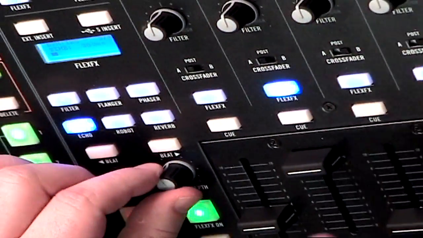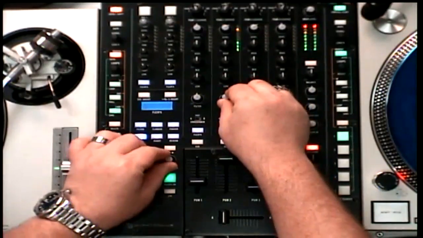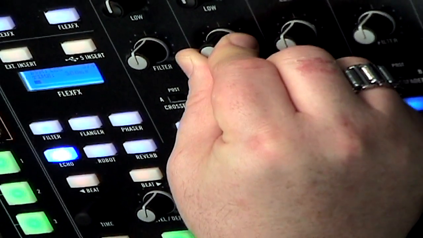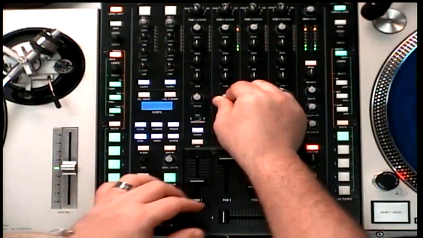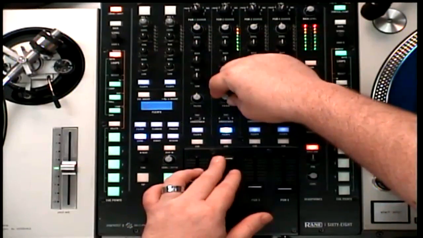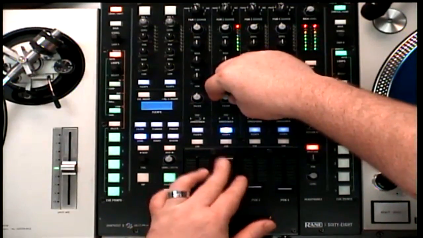Now your sweepable filter knobs on each channel will still work while your effects are on. So if I want to have this echo going and sweep through the filter frequency, that's how you would do that.